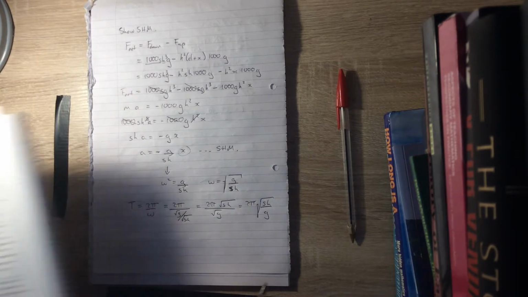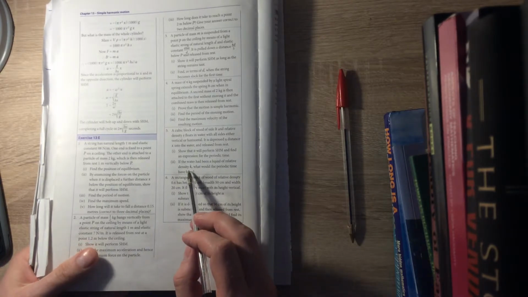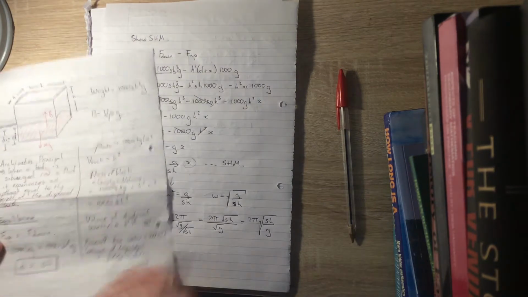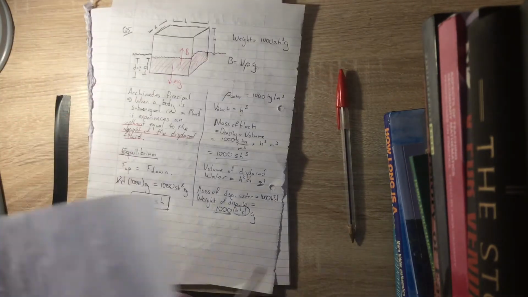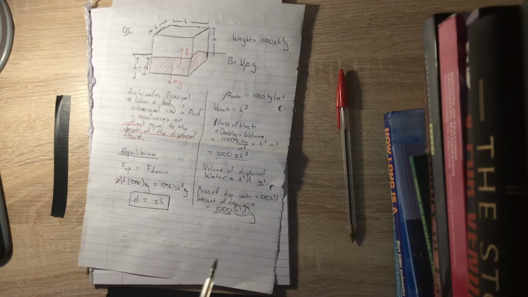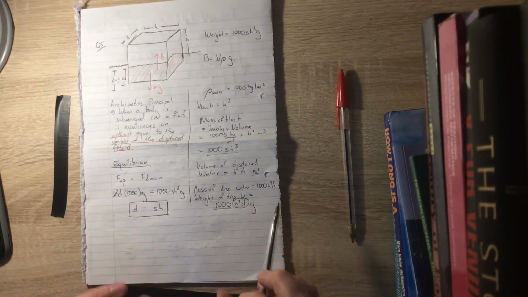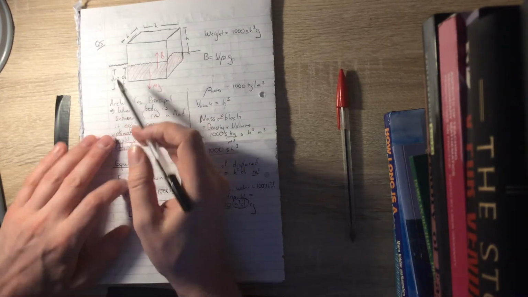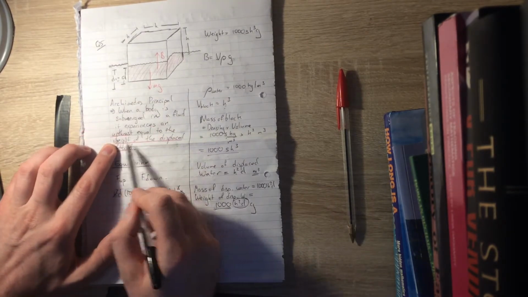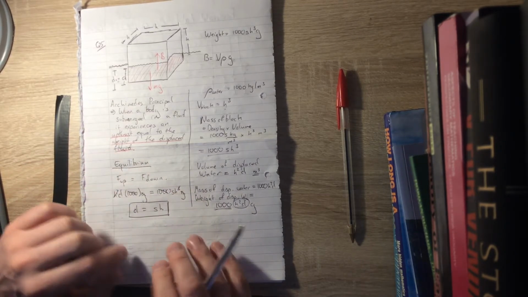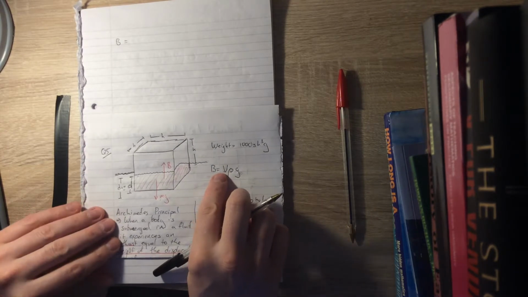The second part of the question says, if the water had been a liquid of relative density k, what would the periodic time have been? So now rather than displacing water, we're displacing something else, let's say oil, with a relative density of k. The upthrust changes now because the weight of the displaced fluid changes when the fluid has a different density. So the upthrust now, B, will equal the volume of the displaced fluid.